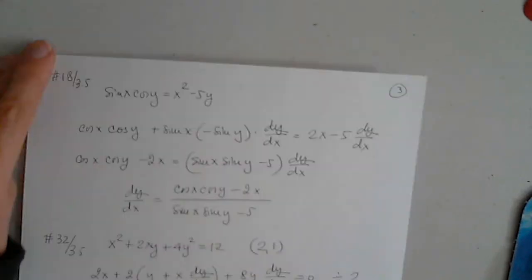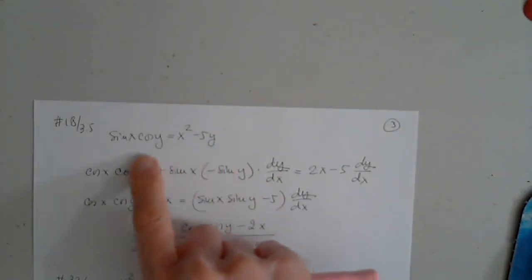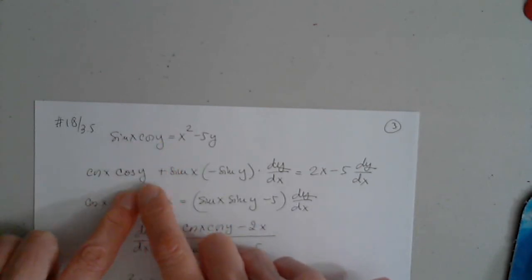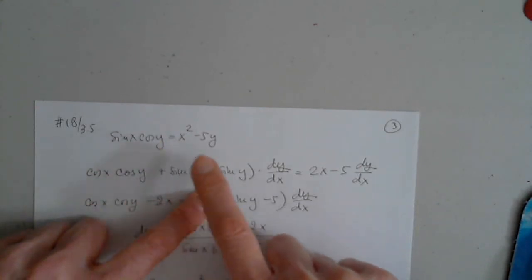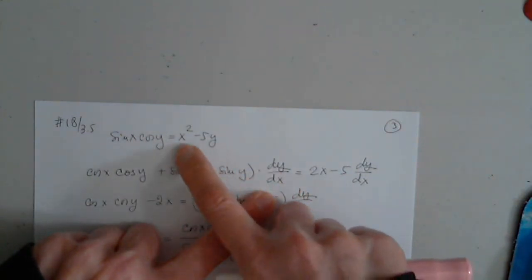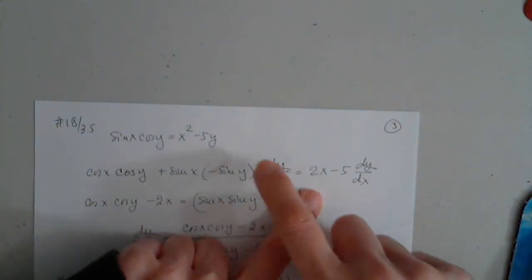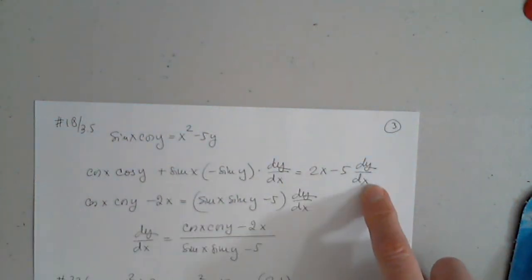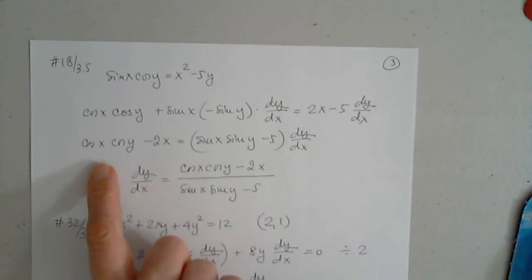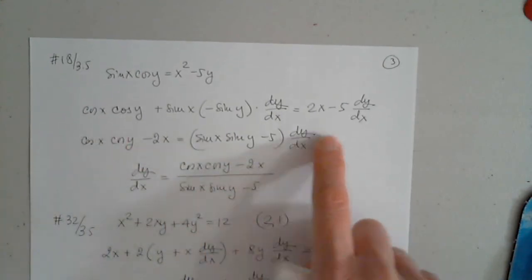And then two more problems here. Differentiate implicitly. The first function prime times the second one plus the first times the second prime times the inner function prime equals 2x minus 5 times dy over dx. These two terms have to be on one side. This term moves to the other side. And I also factor out dy over dx.